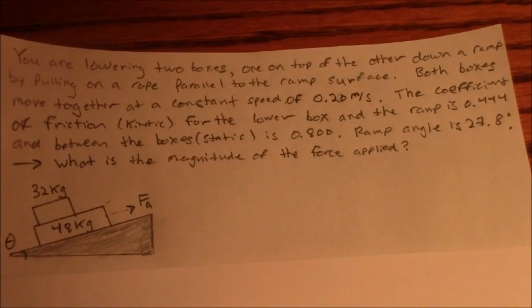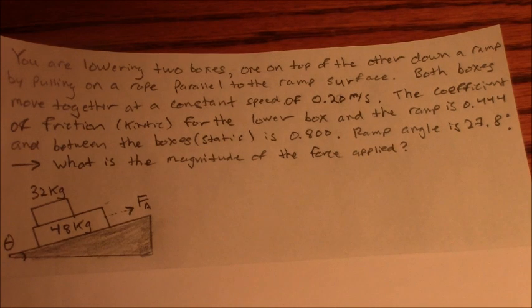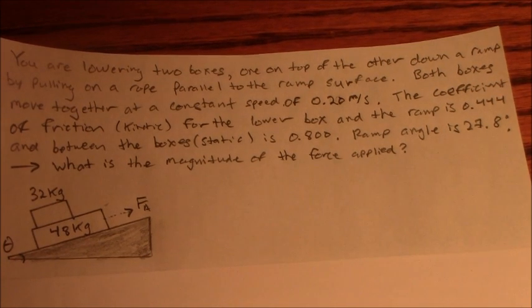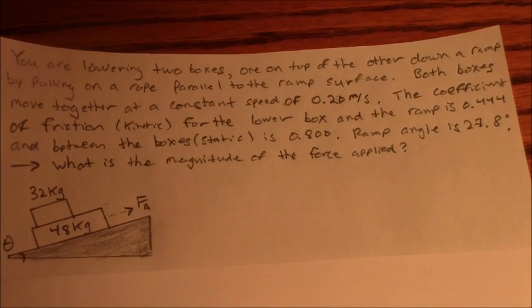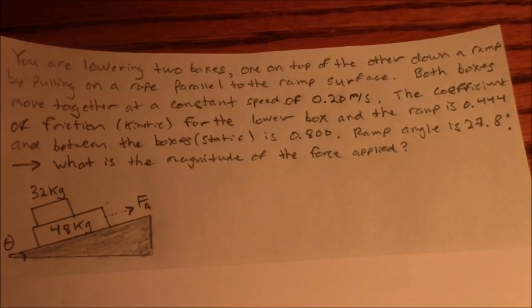Okay, so today we're going to be doing the box on a ramp type question. It reads like this. You are lowering two boxes, one on top of the other, down a ramp. You're pulling on a rope parallel to the ramp surface. Both boxes are moving together at a constant speed of 0.2 meters per second.